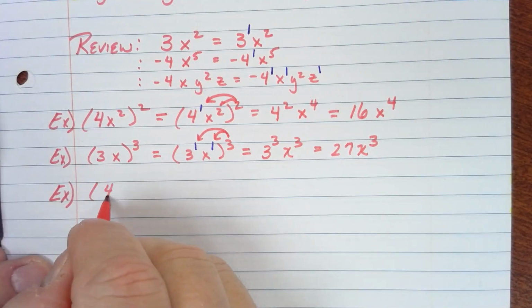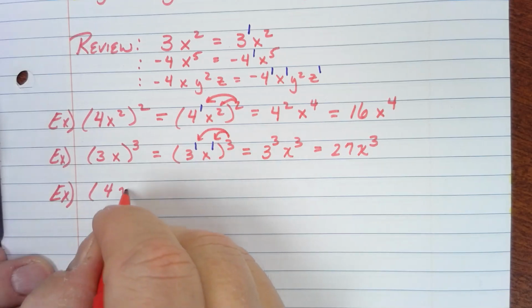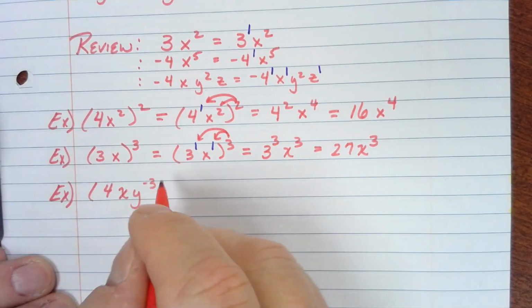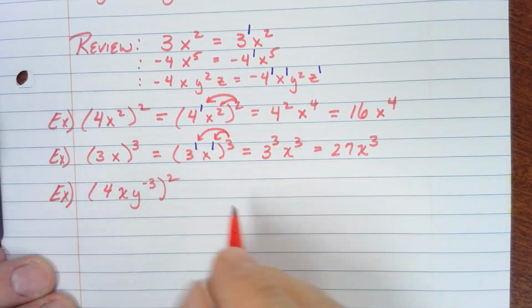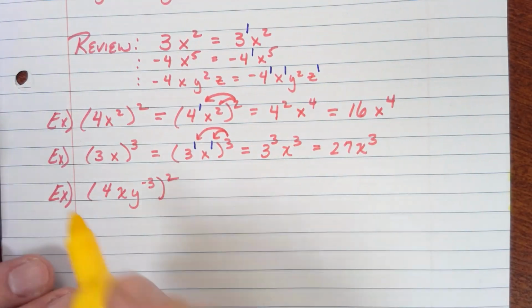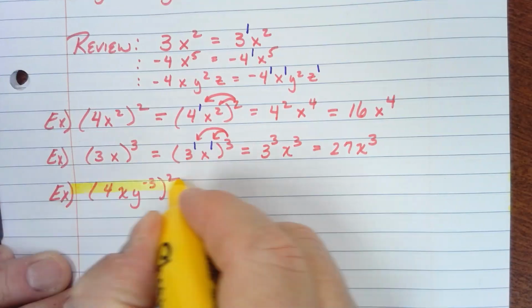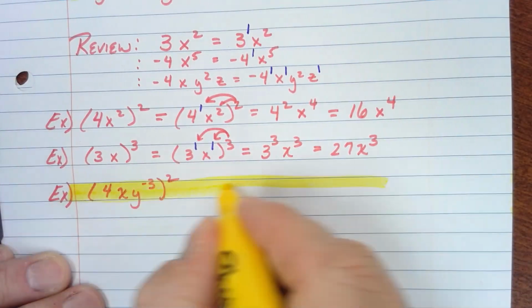All right, incorporating some other things that we have encountered. This is a key example. It's got a lot of stuff going on in it.